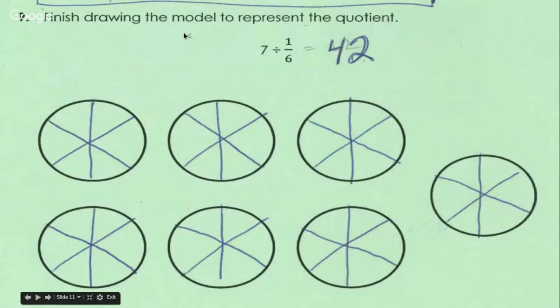Question number 9, finishing the model to represent the quotient. A lot of people were shading in some of the regions on this, and I wasn't quite sure what you were trying to show. But if you just solved using our shortcut, 7 divided by 1/6, remember our big discovery was that if we start with a whole number and divide by a fraction, our answer is a whole number because it wants to know how many pieces you are going to get. If you have 7 wholes and you cut them into 1/6 size pieces, how many pieces are you going to get? And so the answer would be 42.